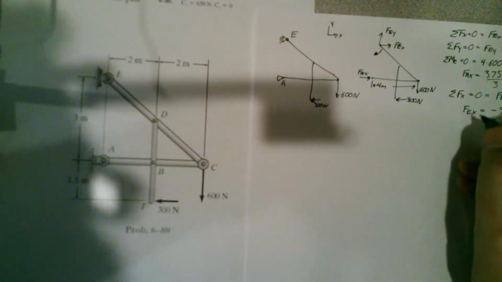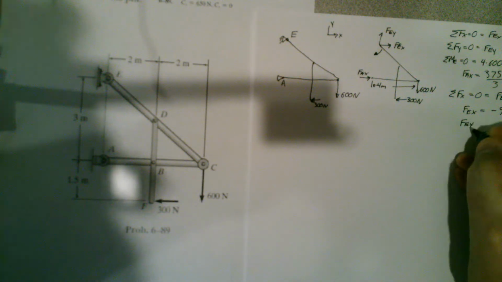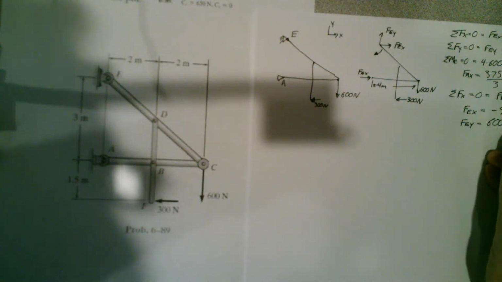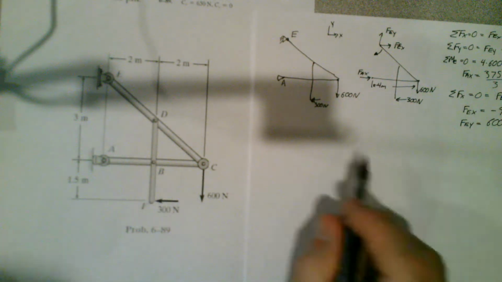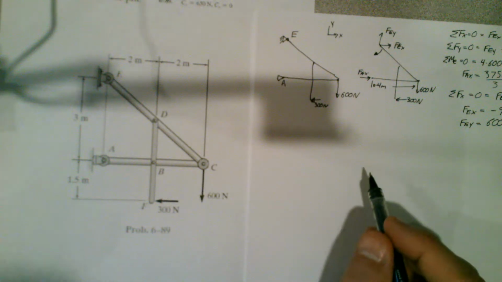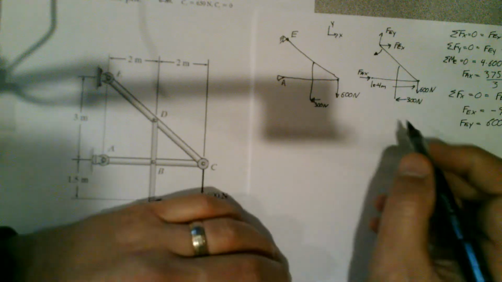And then just looking at that one, you can solve the Y for FEY. It's going to be equal to 600 newtons. So that just gives us these reactions that will help us later when we break this thing apart. So that's our next step, break it apart.